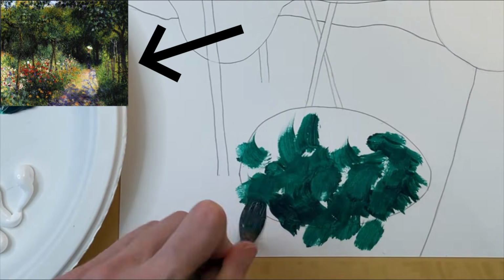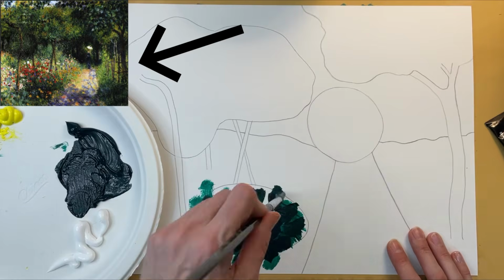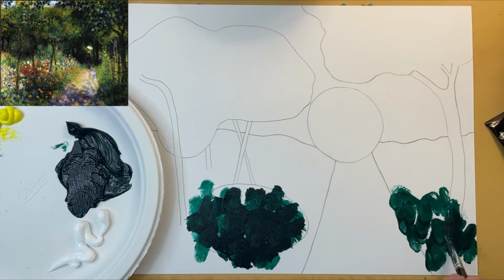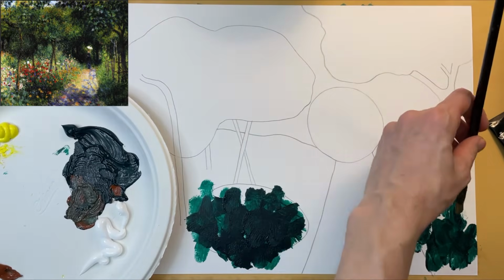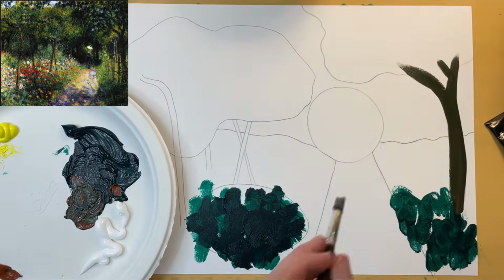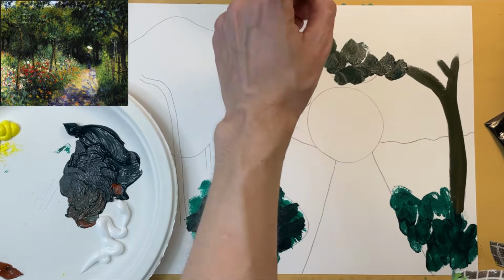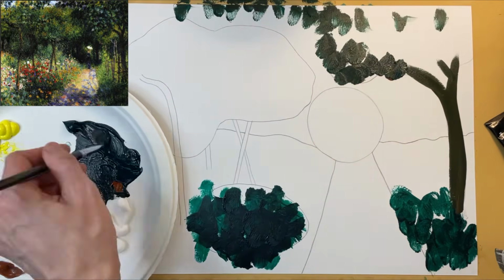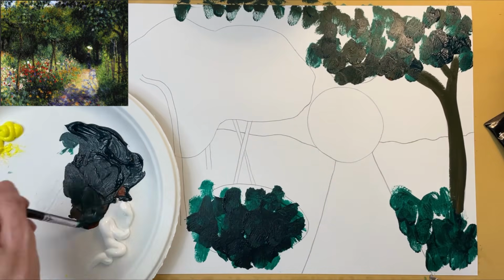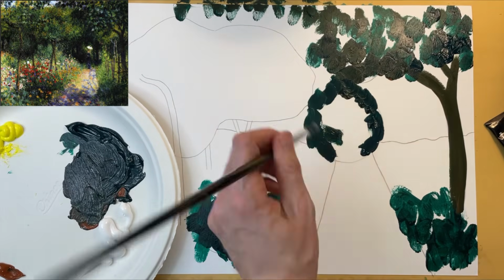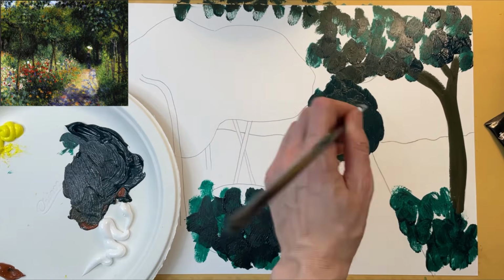I'm looking at the original painting as I work to help me decide where to add color. I'm adding some brown to the green and using this color to fill in the tree trunk. Then adding some rough dashes of green paint to the canopy. I'm filling in the circle with some rough green brush strokes.